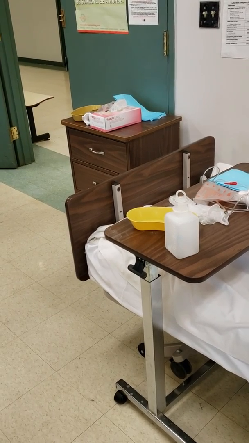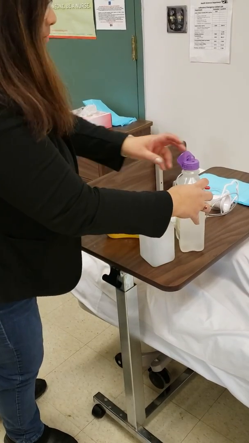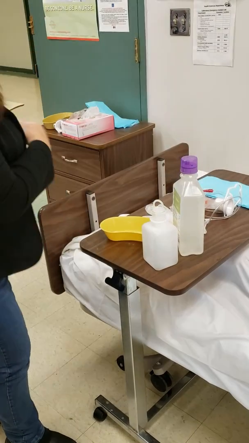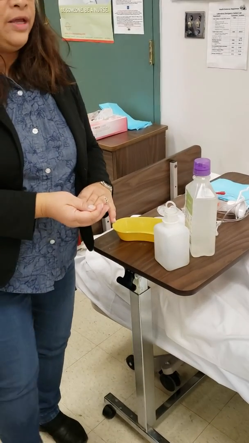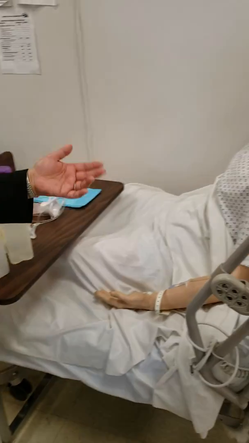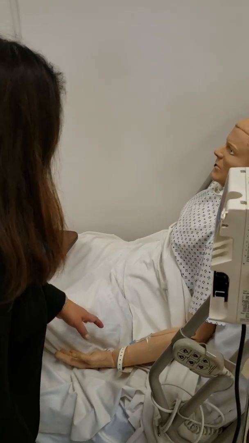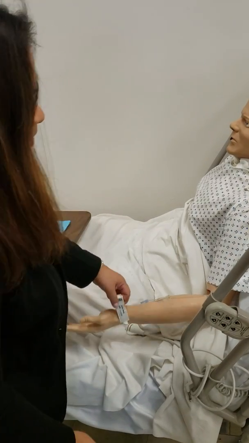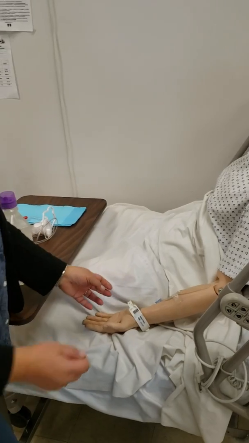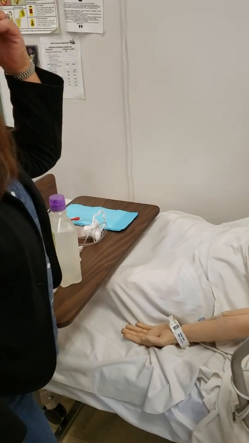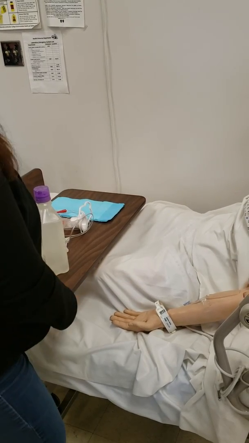So, next, these are your supplies. You go grab all of them. You're gonna wash your hands after gathering all your supplies, and then we will introduce ourselves to the patient. My name is Marlene. I'm your nurse for today. What is your name? What is your date of birth? Check the ID band. Okay, we have the barcode, so you can verbalize. I'm gonna scan the ID band. I'm here to give you your feeding.